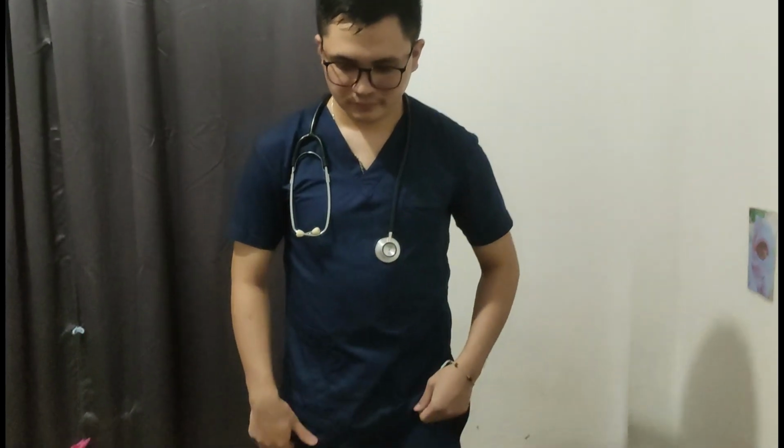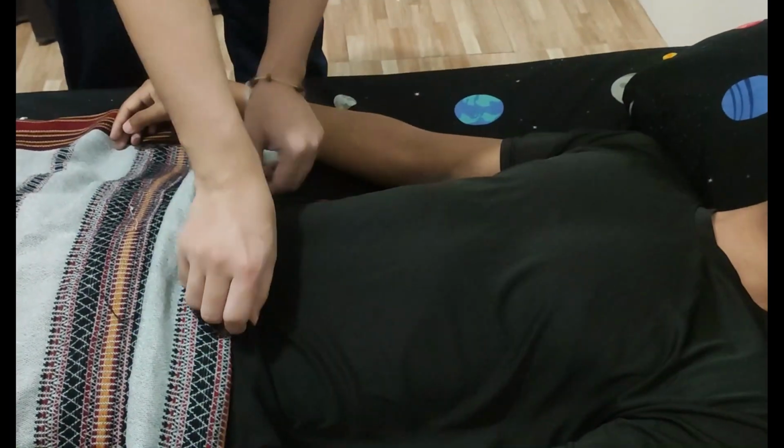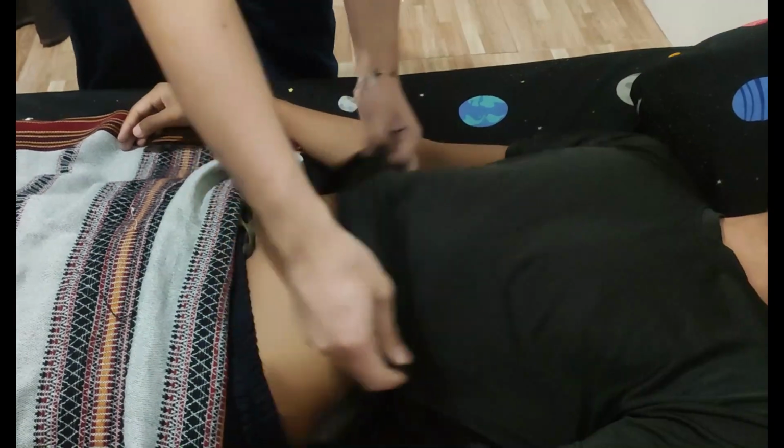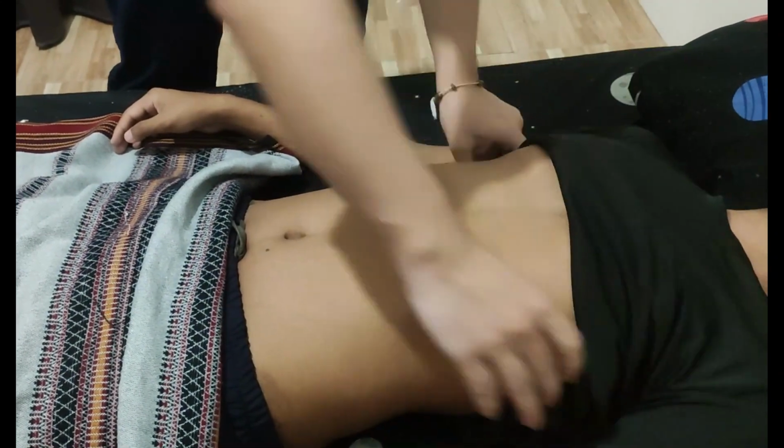So after this, sir, I require you to lie in a supine position. To expose the abdomen, place the drape or sheet at the level of the pubic symphysis. Then raise the gown to below the nipple line, just above the xiphoid process. Sir, can I have your permission to roll up this shirt of yours?